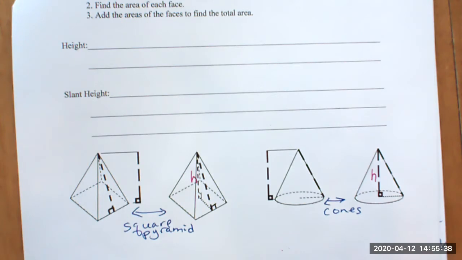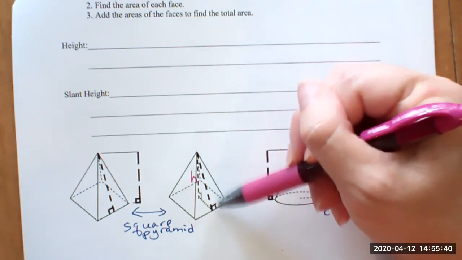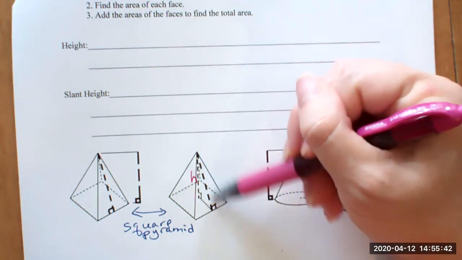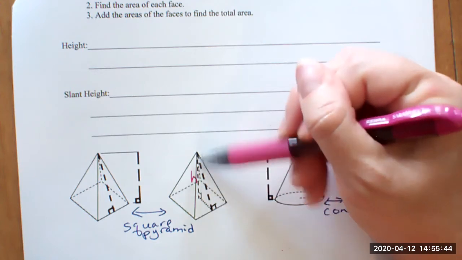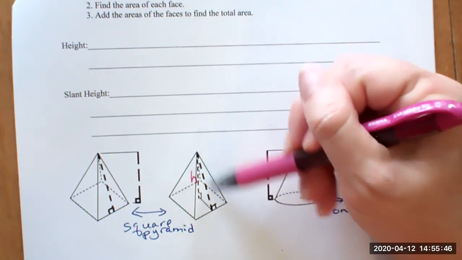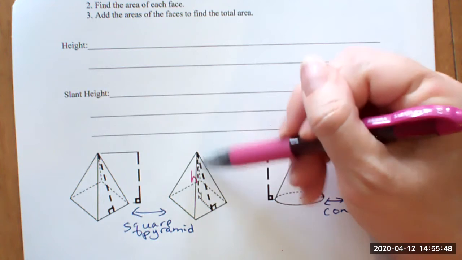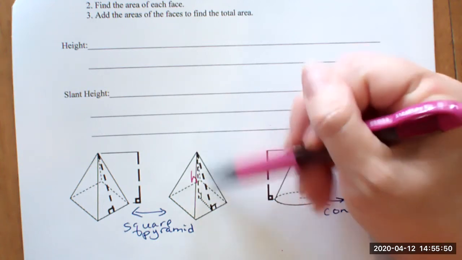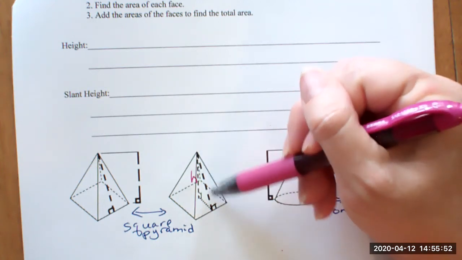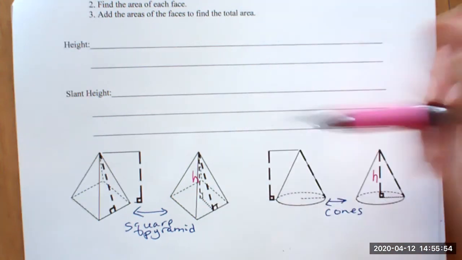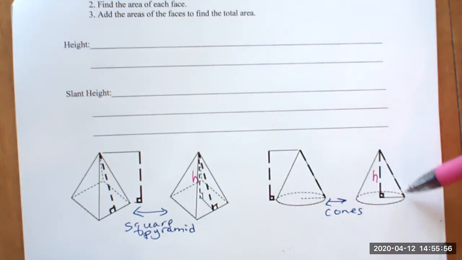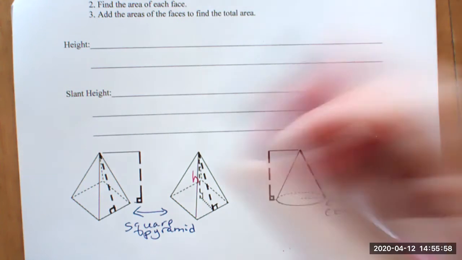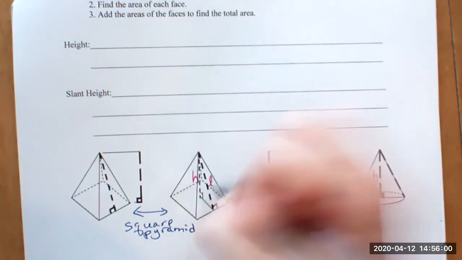But we also have a height of what we call a slant height, which is basically a height along the edge of the figure, along the side of the figure. So there's a slant height here on this pyramid, and we also have a slant height here on this cone. Now the slant height we're going to call L, okay?